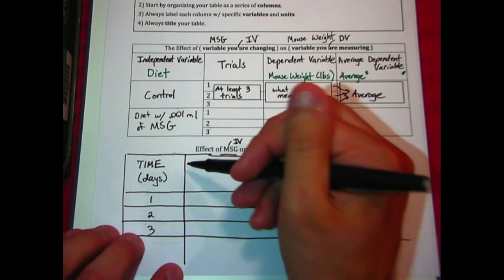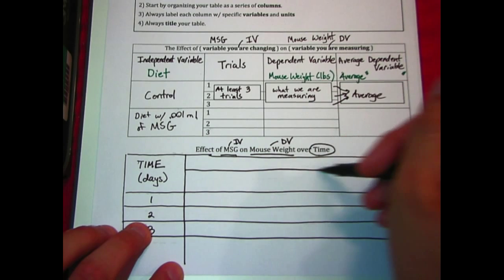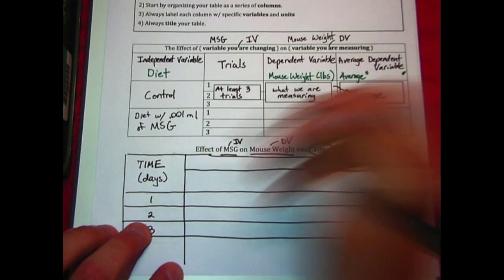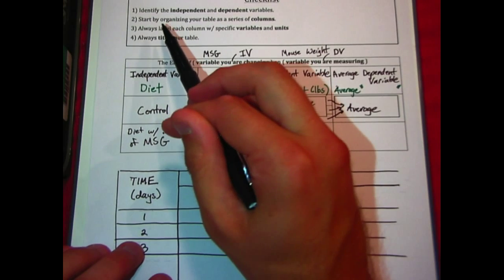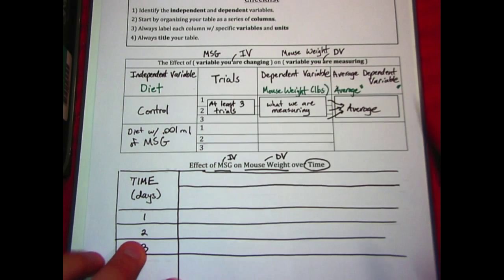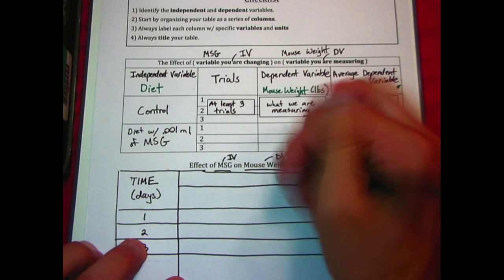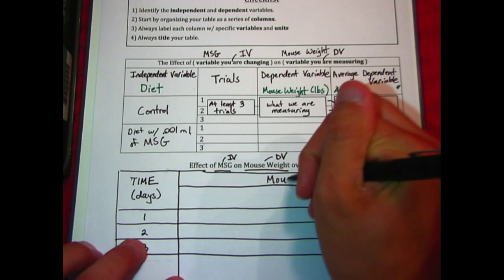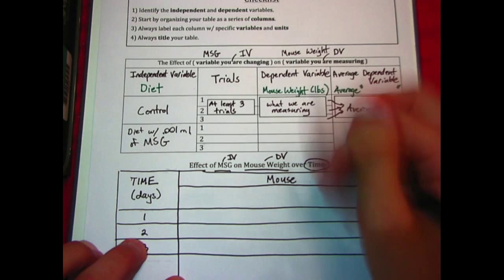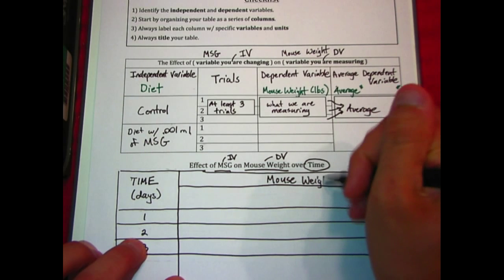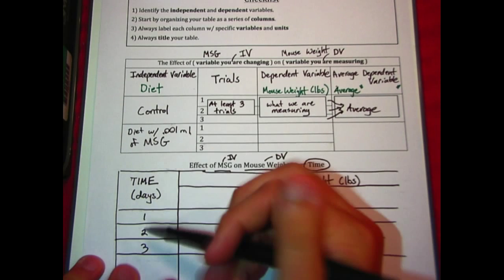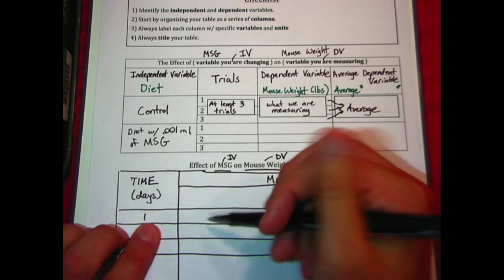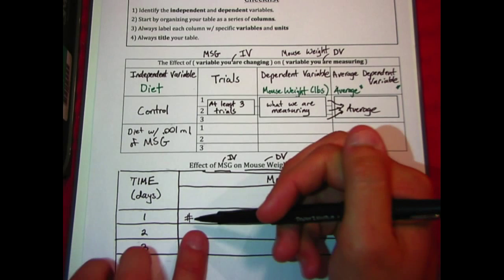So what I'm going to do is I'm just going to make this all-encompassing column here. And again, this is going back to number 2, start with organizing your columns. I'm going to make an all-encompassing column called mouse weight. And again, specifying my variables and units. All right, so now I can say, all right, on this day, the mouse was this weight.